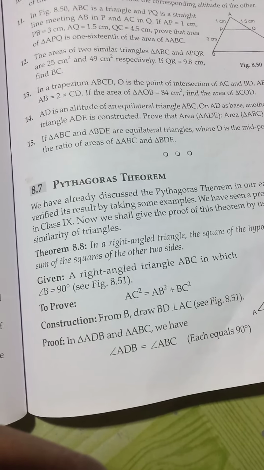We'll go to Pythagoras theorem. Okay, we'll go to Pythagoras theorem. So in Pythagoras theorem also, only numerical problems are included.